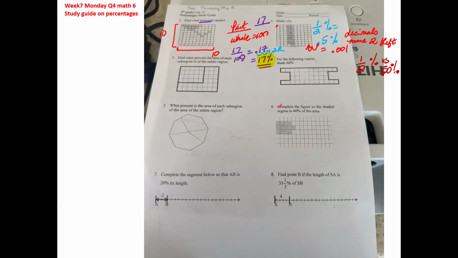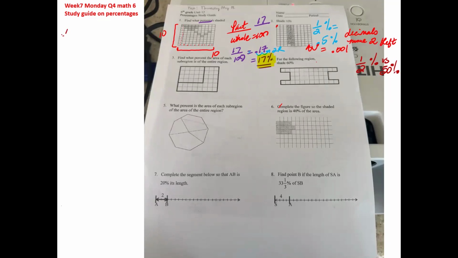There's a difference there. So sit down, let me explain. There's a difference between 1/2 of a percent versus 50%.